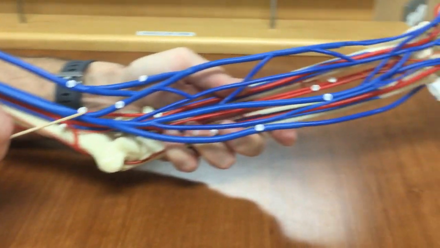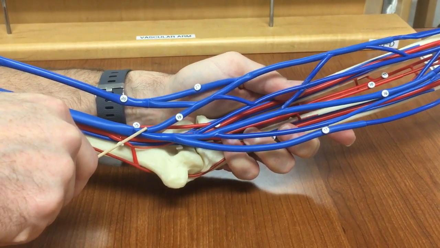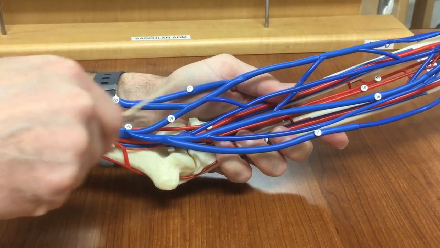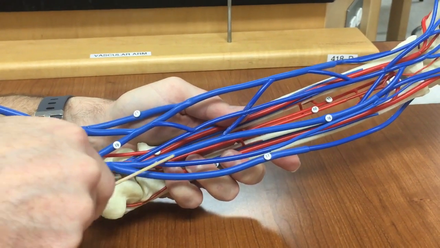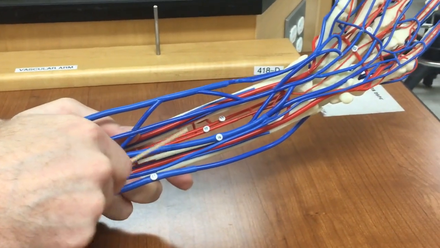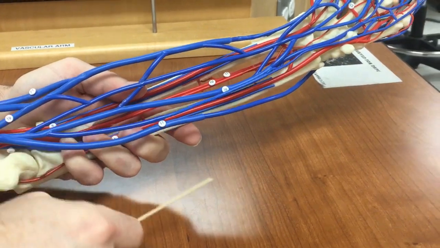So if you include median cubital as a vessel associated with the forearm, there are 6 veins that you would need to know. Median cubital, median antebrachial, cephalic, basilic, and then the 2 deeper ones.